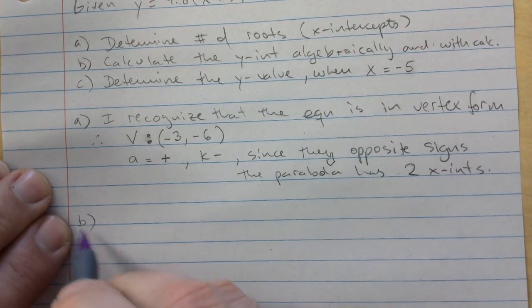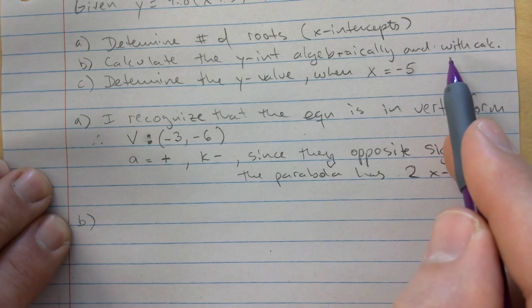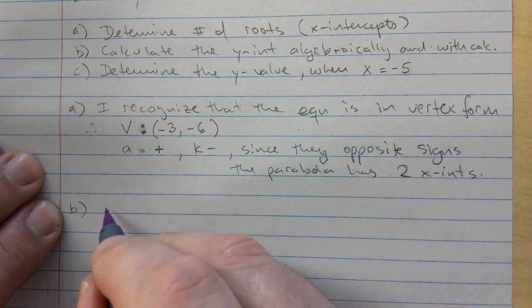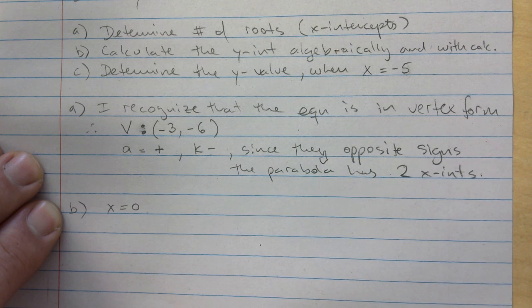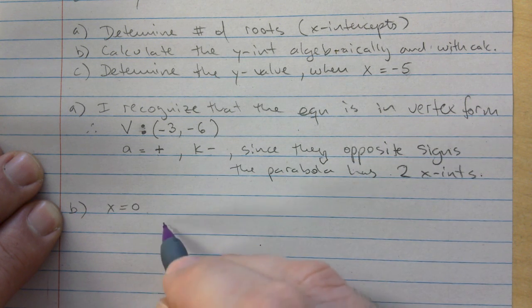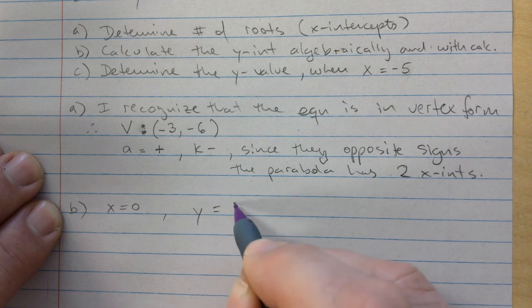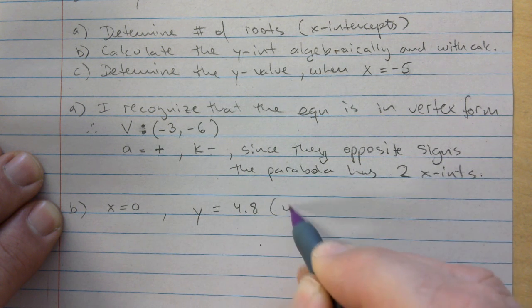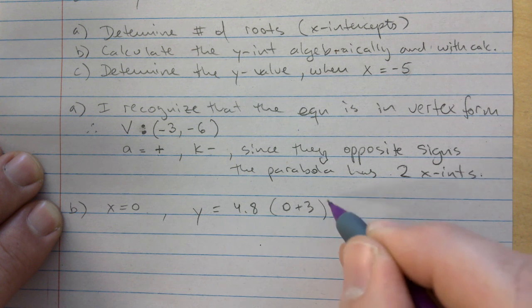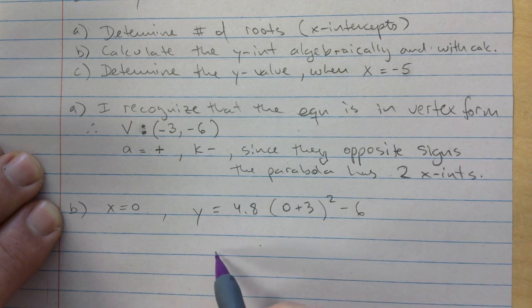B, calculate the y-intercept algebraically, right? x is equal to 0 at that point. So we're going to use that equation, right? We're going to say y is equal to 4.8 times (0 plus 3) squared minus 6.